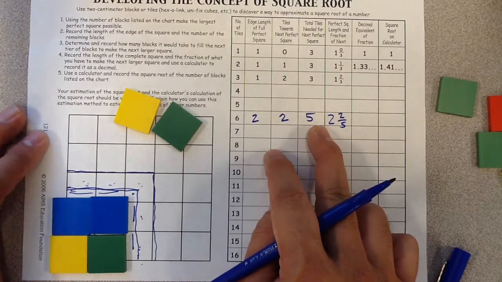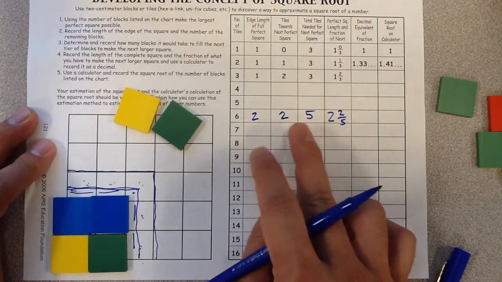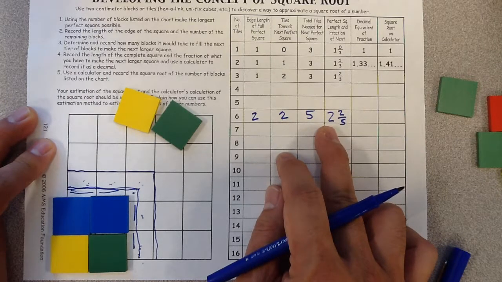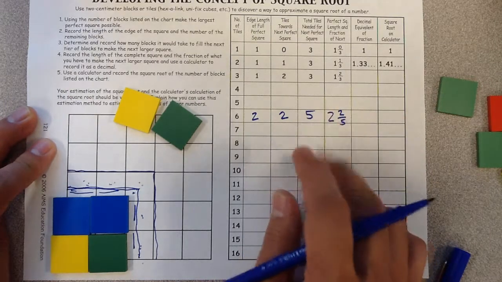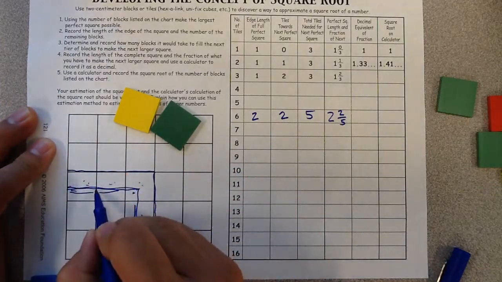Now, the part that we didn't talk about, which I'd like you to see, is that this is a great way to estimate when you don't have a calculator, but it's not perfect. Because technically, when I cut this into 2/5, my picture would have looked more like this.